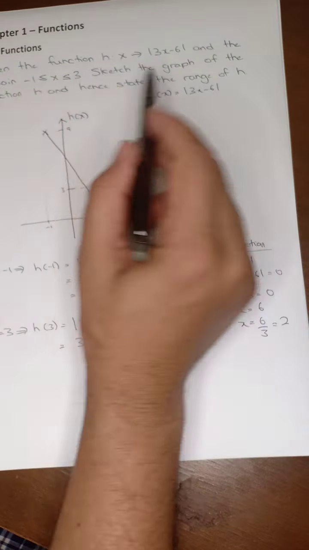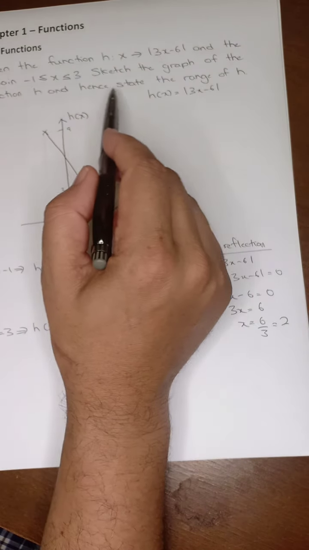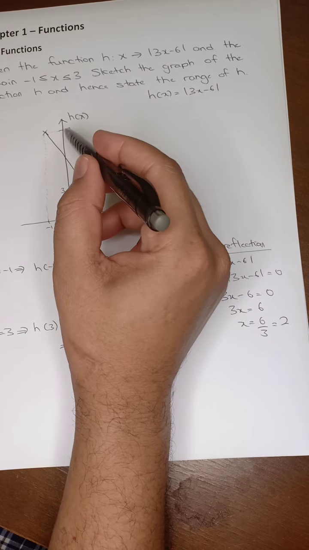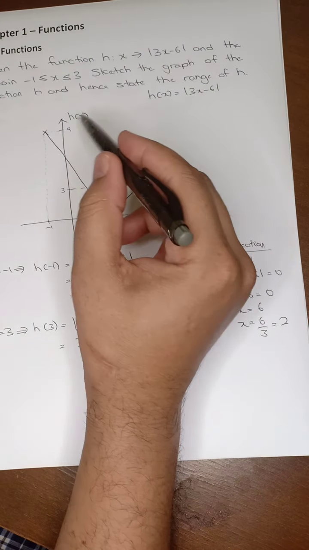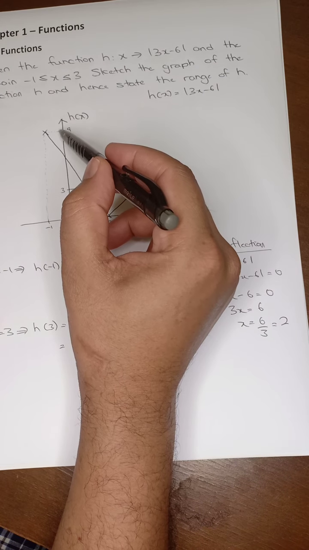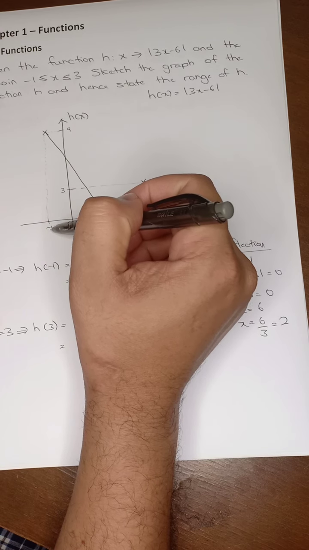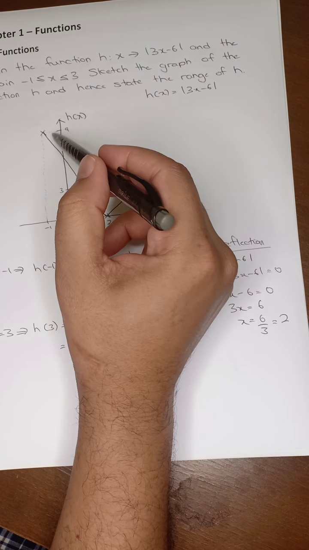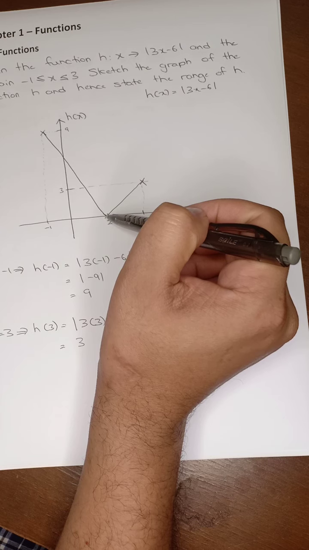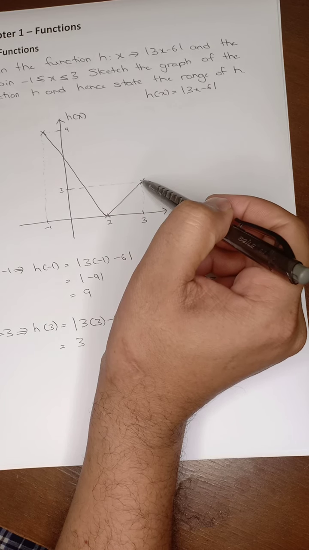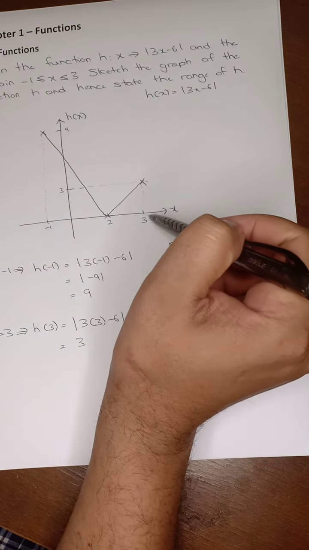So they want you to sketch the graph, that's done, and hence state the range of h. They want to know the range of h. So h(x), for -1, it's 9. Goes until 0 and then goes up until 3, which is 3.